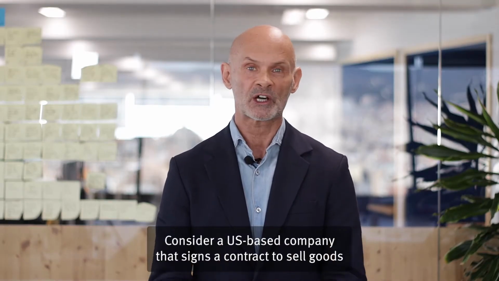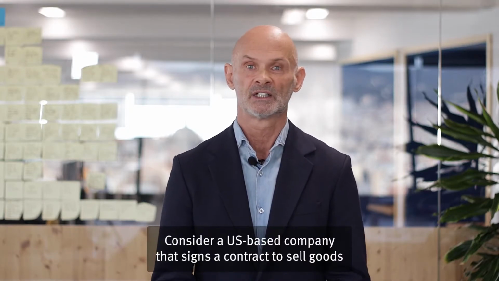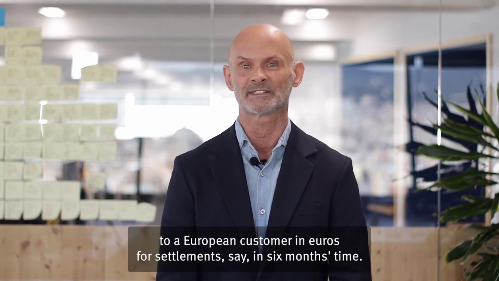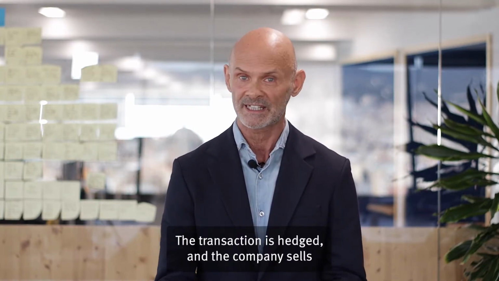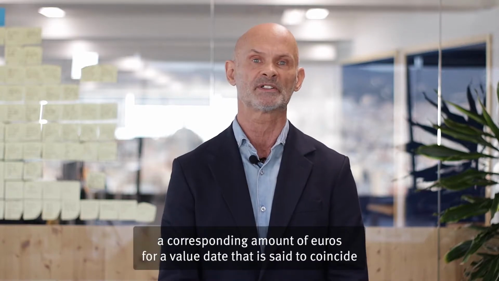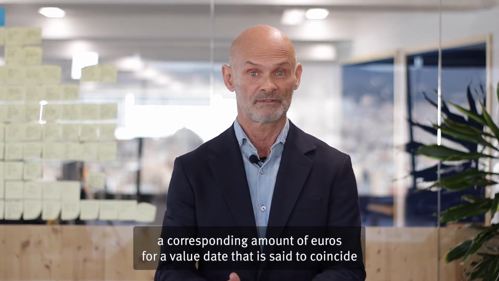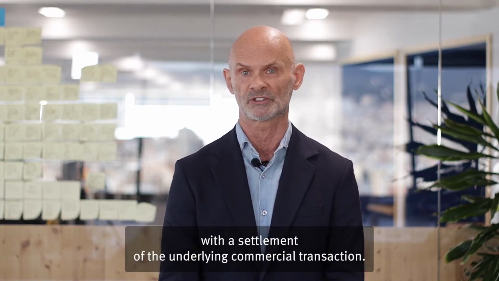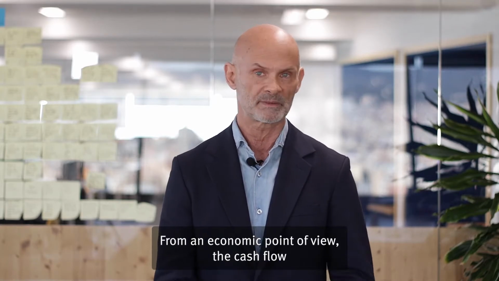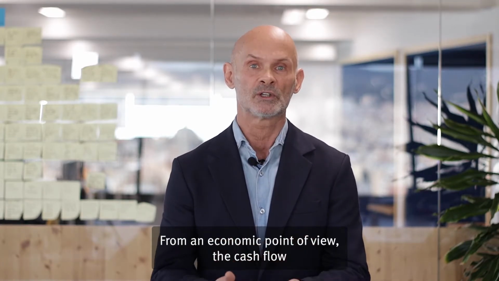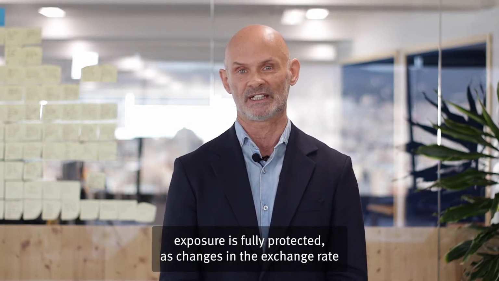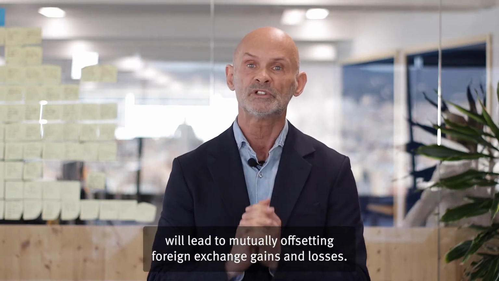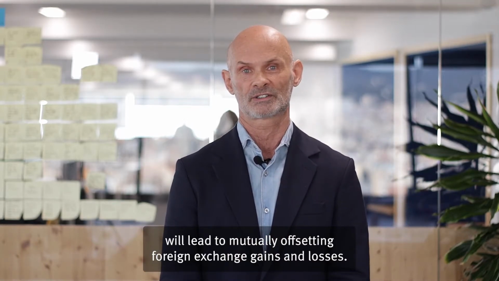Consider a US-based company that signs a contract to sell goods to a European customer in euros for settlement, say, in 6 months' time. The transaction is hedged and the company sells a corresponding amount of euros for a value date that is set to coincide with the settlement of the underlying commercial transaction. From an economic point of view, the cash flow exposure is fully protected, as changes in the exchange rate will lead to mutually offsetting foreign exchange gains and losses.